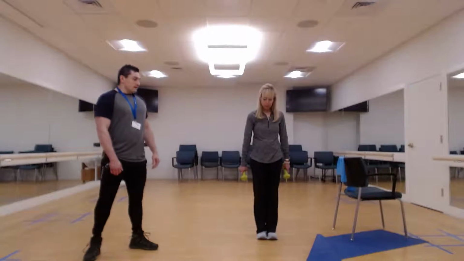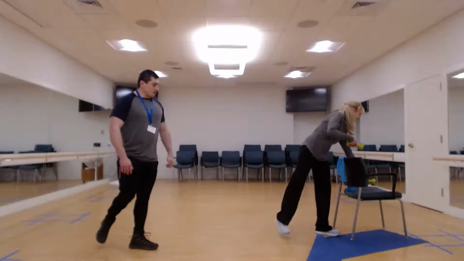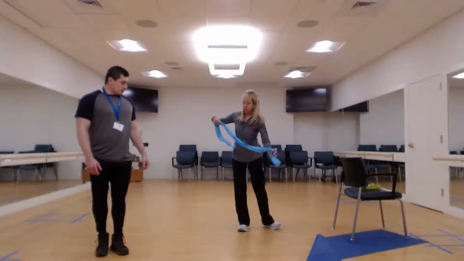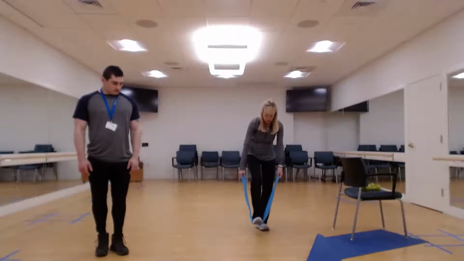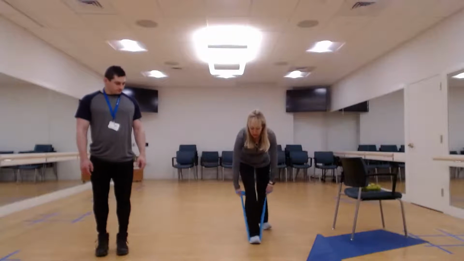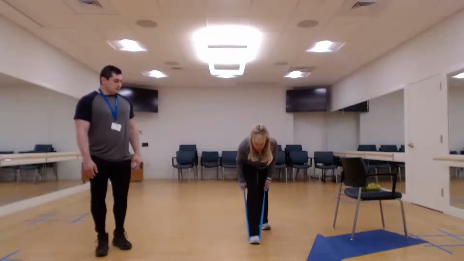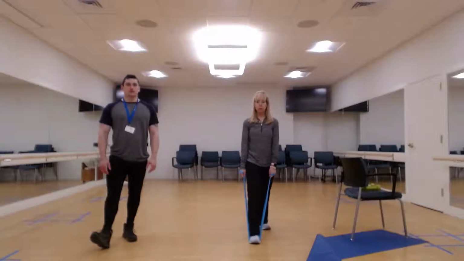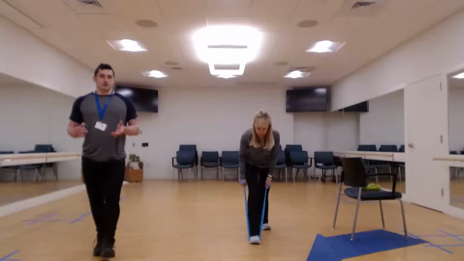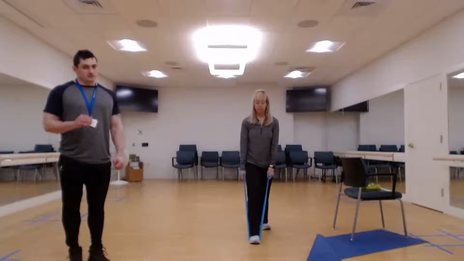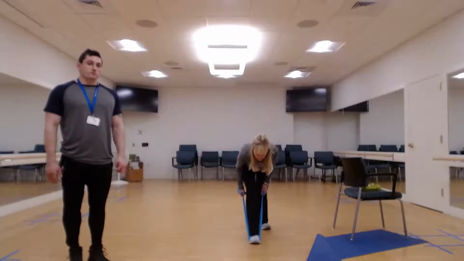Pretty good. Again, you can also load the staggered RDL with the band. With this one, you would just put it underneath the forward foot. You would repeat the same thing. Now again, for any of these unilateral movements, whatever you do for one side, you would do for the other. So if you were going to do 10 repetitions, just make sure you switch legs and you do the same amount of work for both sides.